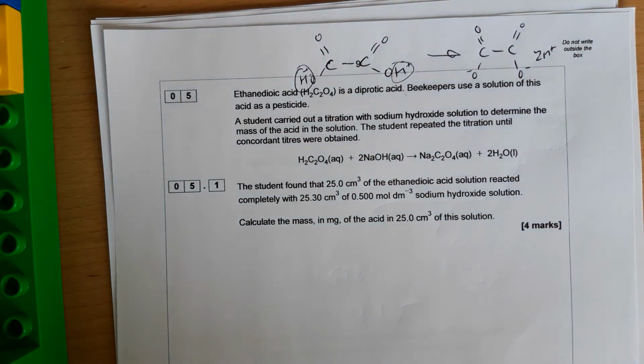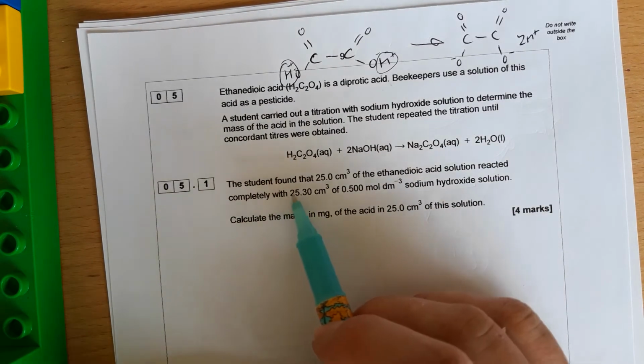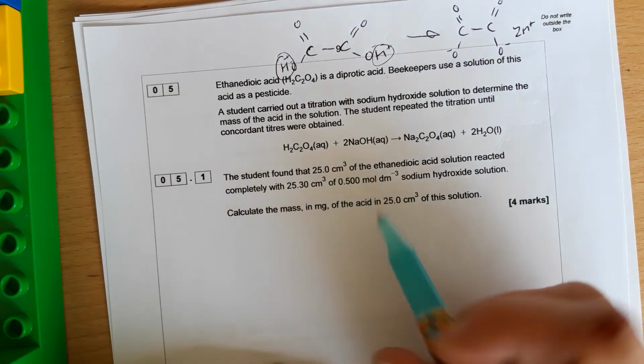A student carried out a titration with sodium hydroxide to determine the mass of the acid in the solution. The student repeated the titration until concordant titres were obtained. Titration calculations are always easy, but they will try to make them sound difficult. The student found that 20 centimetres cubed of the ethane dioic acid solution.